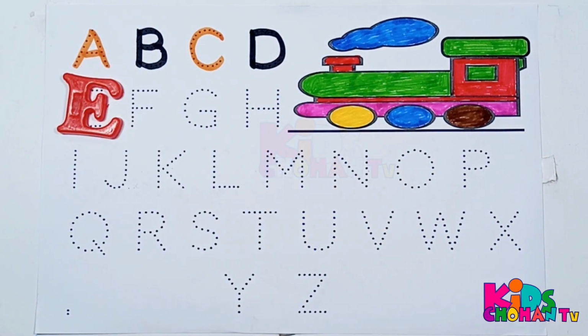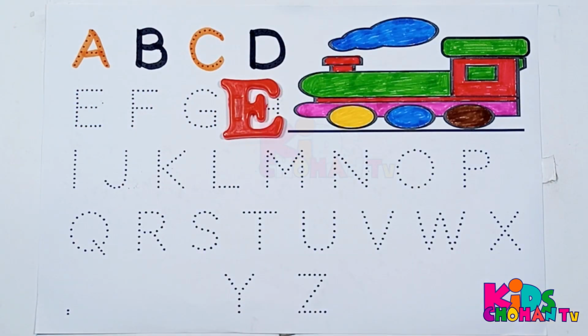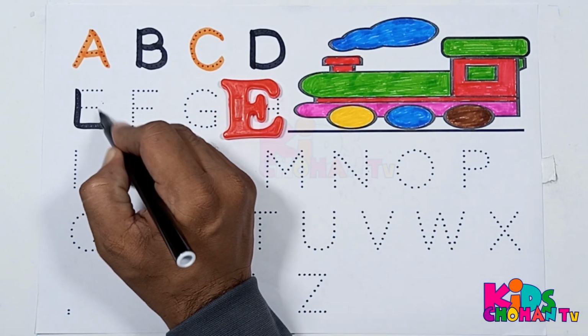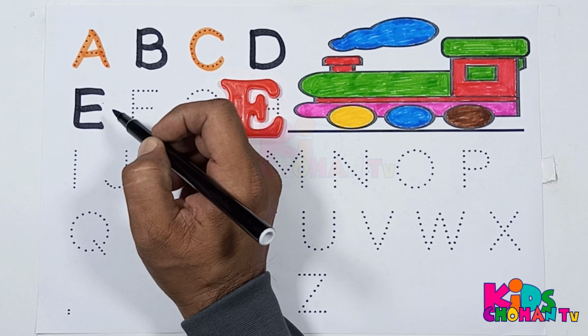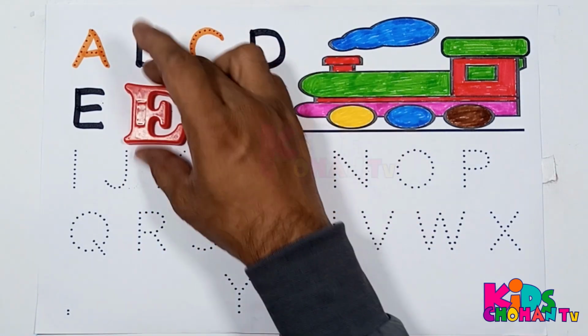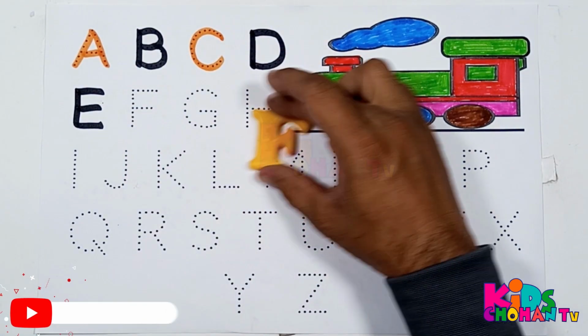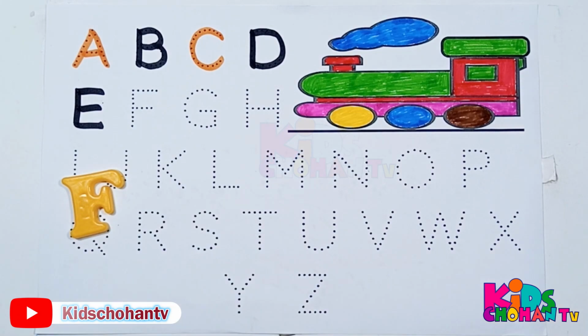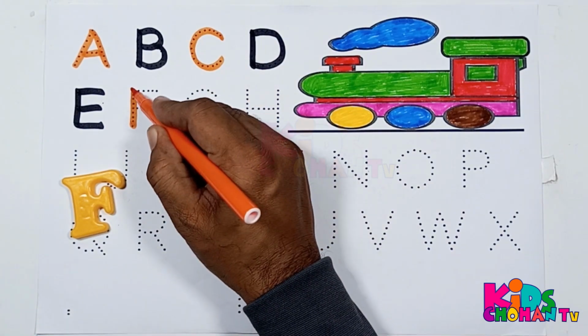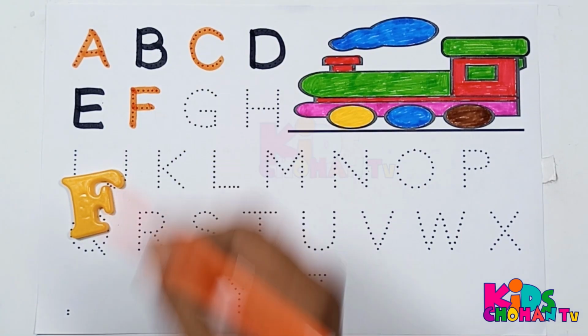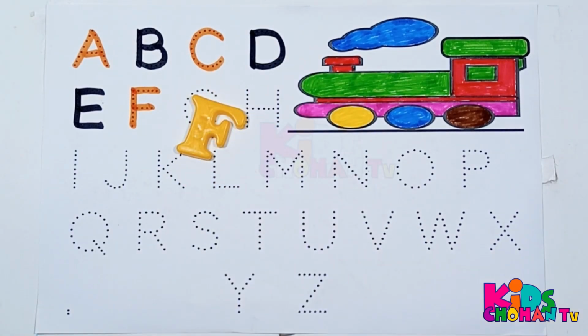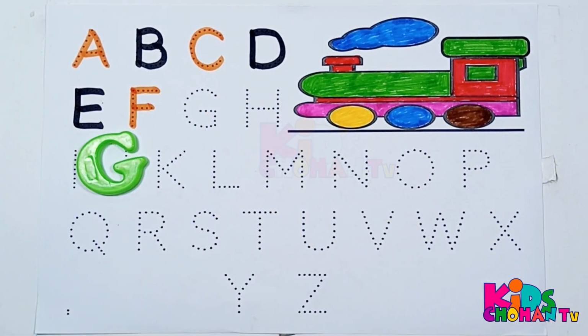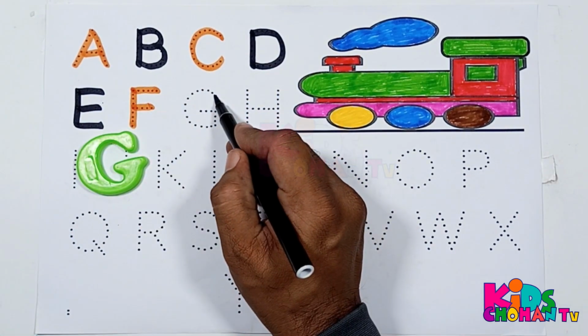Now kids, we will trace letter E. E with black color. Letter E. F. Kids, we are tracing letter F. F. Now kids, we are tracing letter G.